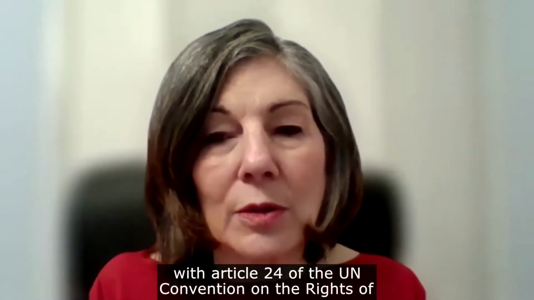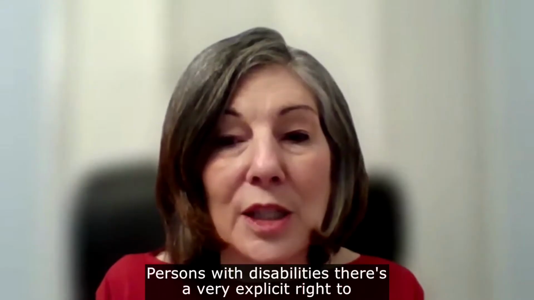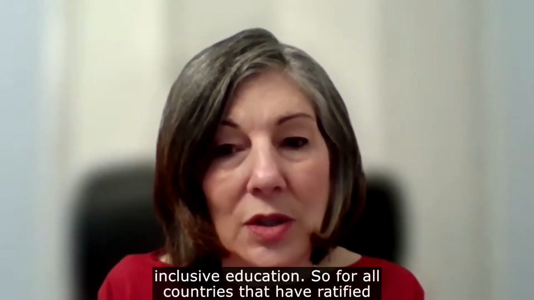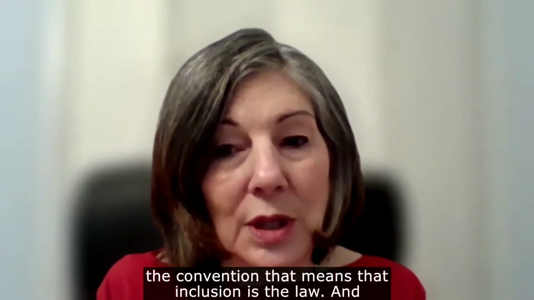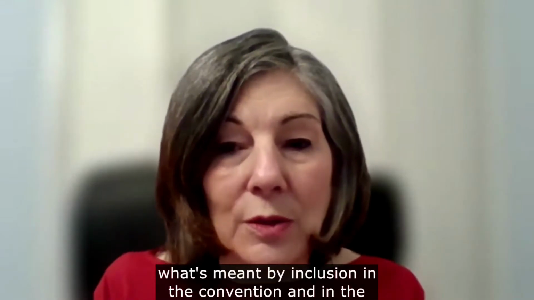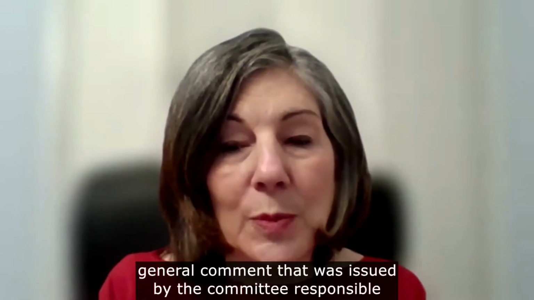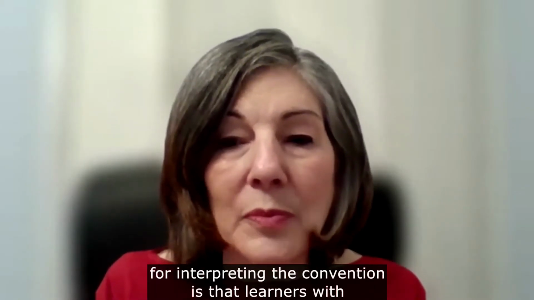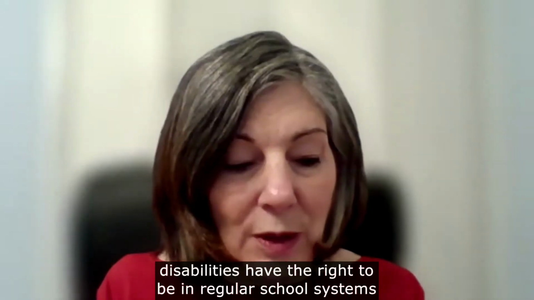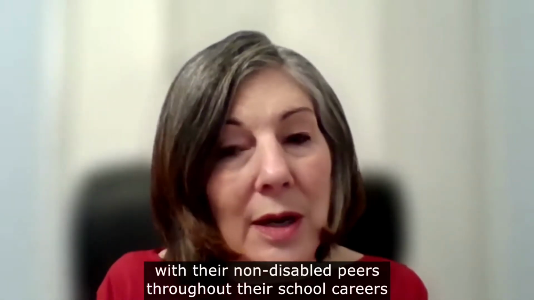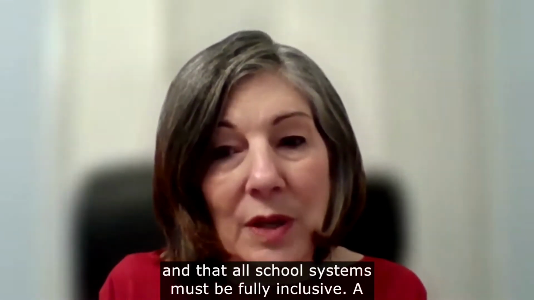And specifically with Article 24 of the UN Convention on the Rights of Persons with Disabilities, there's a very explicit right to inclusive education. So for all countries that have ratified the convention, that means that inclusion is the law. And what's meant by inclusion in the convention and in the general comment that was issued by the committee responsible for interpreting the convention is that learners with disabilities have the right to be in regular school systems with their non-disabled peers throughout their school careers, and that all school systems must be fully inclusive.